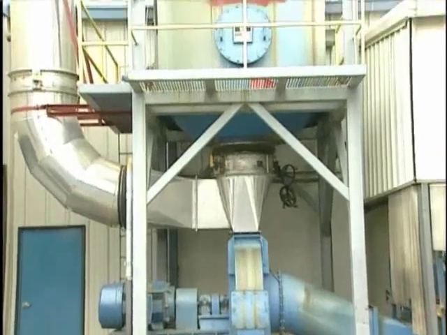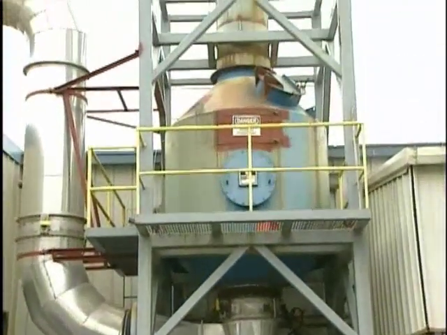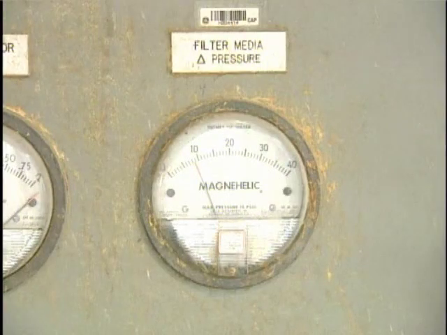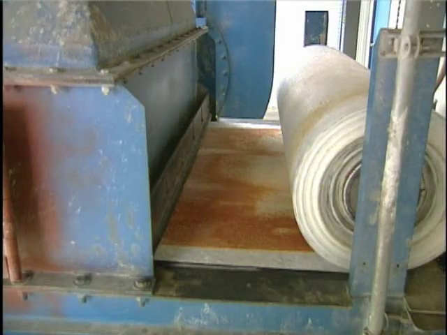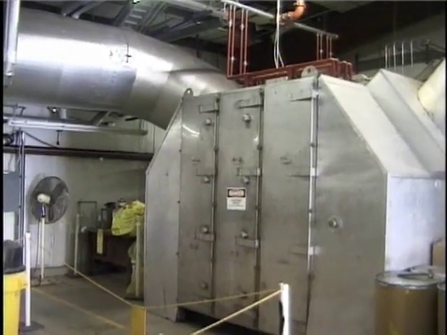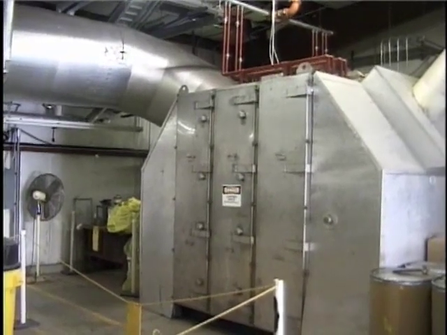These units may have a mist eliminator on the outlet gas stream to capture droplets escaping the filter mat. As the pressure drop across the filter increases, the mat is advanced to expose fresh media to the gas stream. The spent filter mat is disposed of after one use. Another single-use particle collector is the high-efficiency particulate air filter, or HEPA filter.